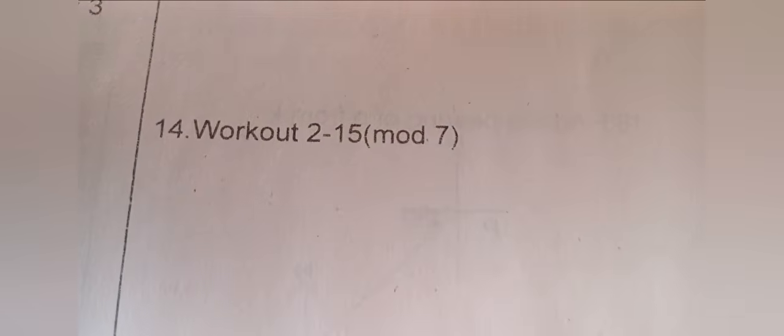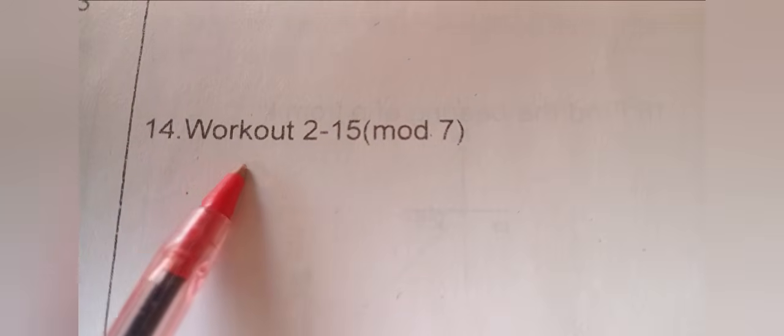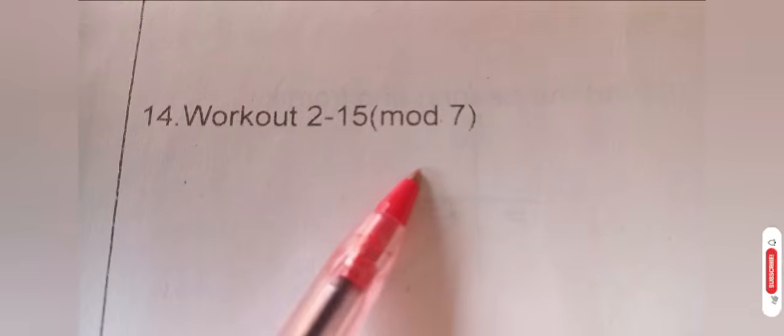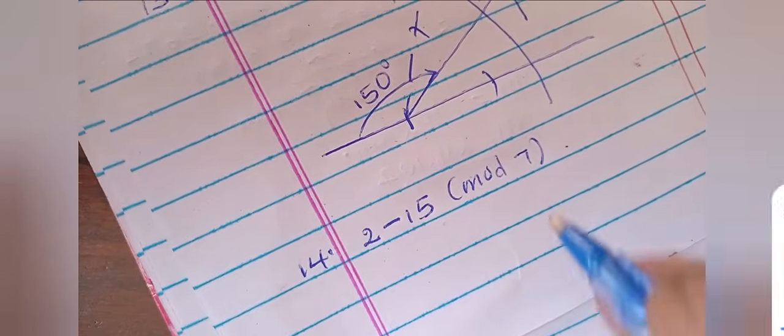We are going forward to number 14. Number 14 says, work out 2 minus 15 mod 7. Yes, the question is 2 minus 15 mod 7. This is finite system or clock arithmetic. We can use either the dial method or the calculation method. But the dial method can be a very big and very disturbing diagram. So I'm going to use the calculation method.